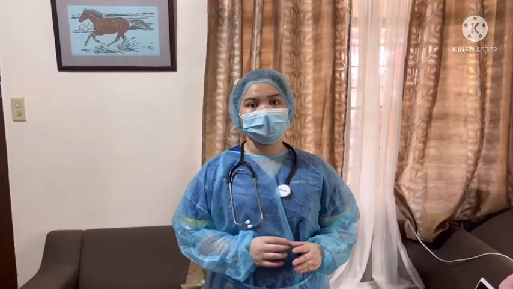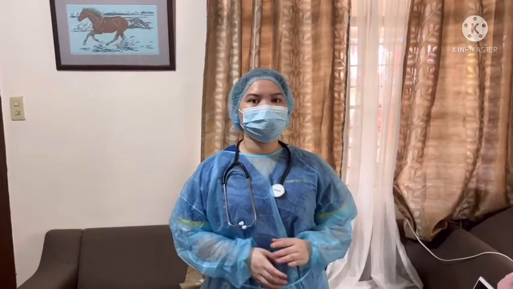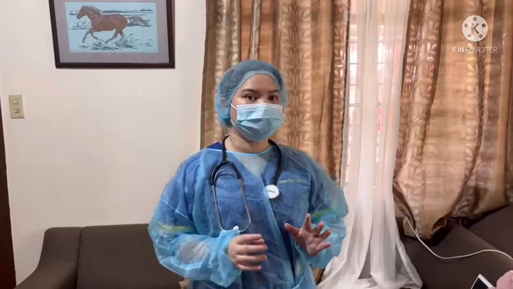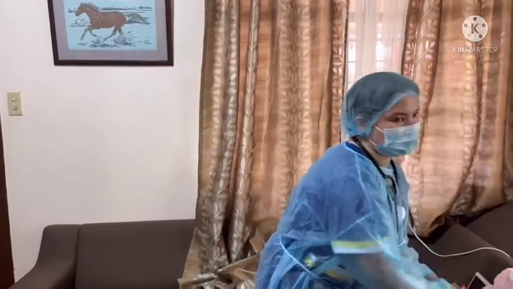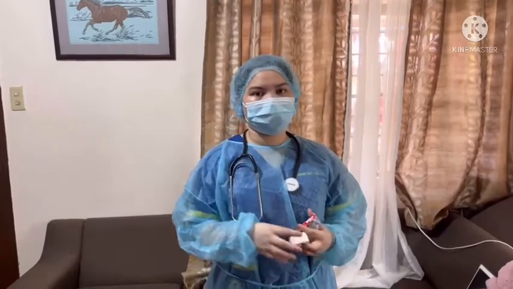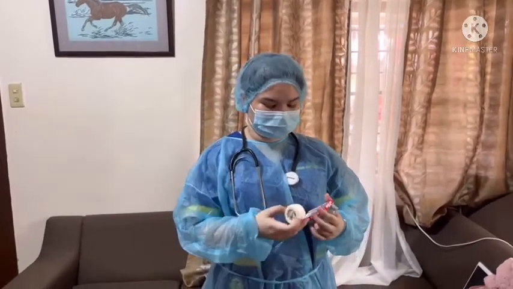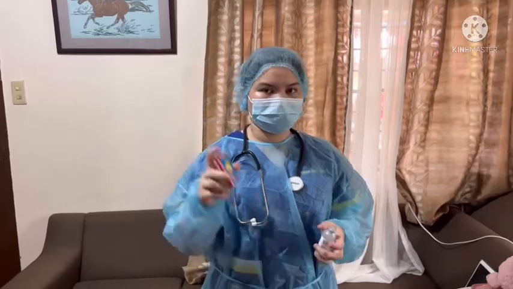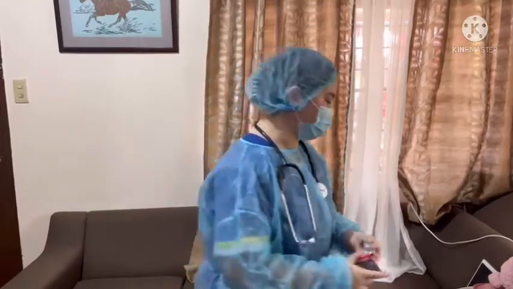Now I'm going to do the procedure, which is checking the CTT, the chest tube thoracostomy. Before doing the procedure, make sure that you have gathered all your supplies: the stethoscope for assessing the lungs, the micropore, the gauze, and the normal saline.